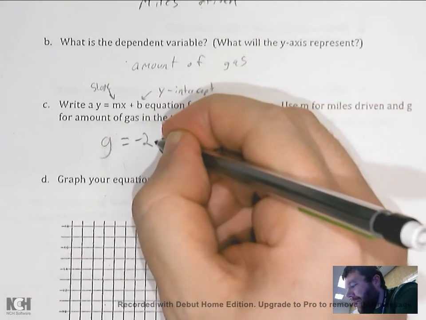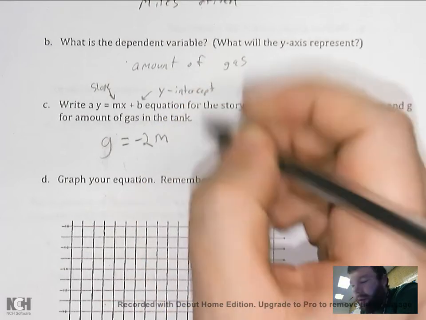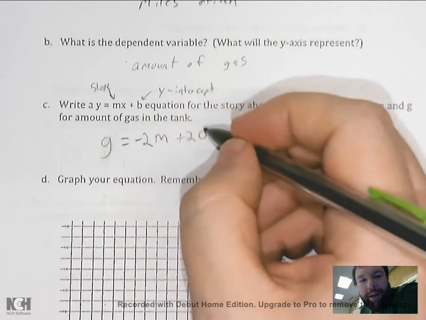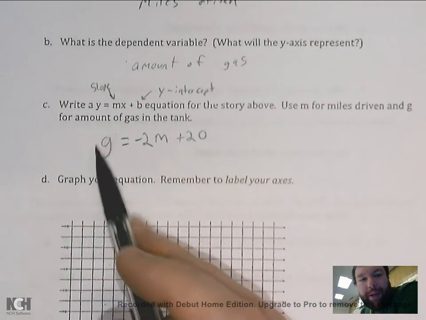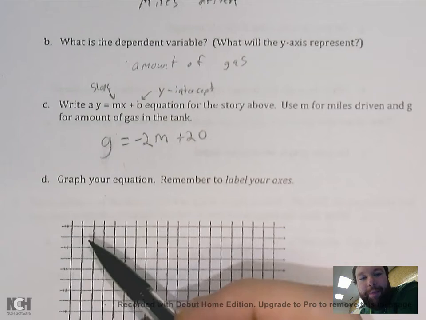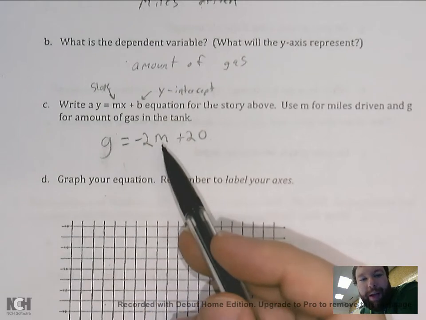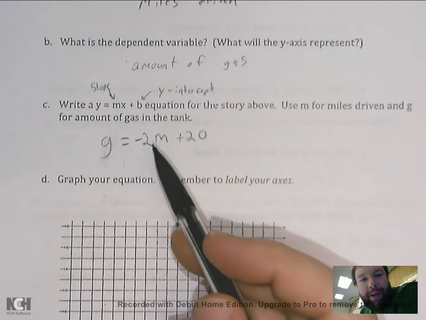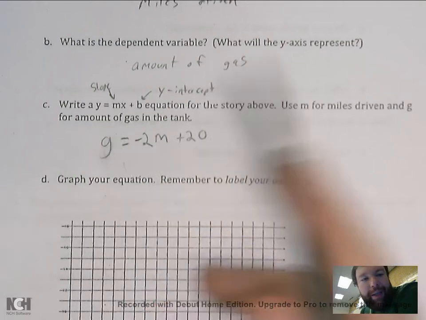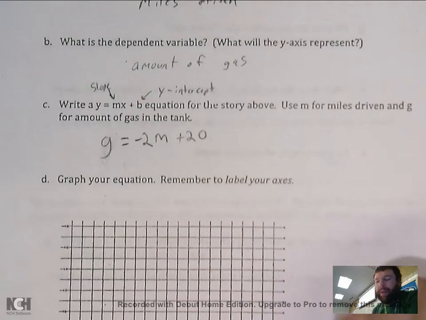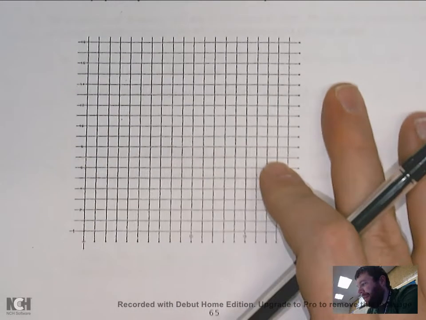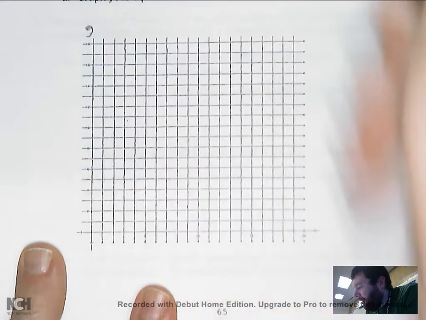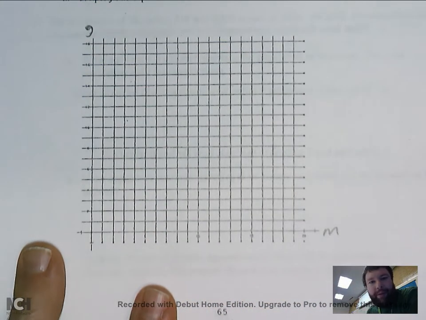So -2 times the number of miles I go, plus 20, the number of gallons I start with, would determine how much gas I have, right? And if I go 0 miles, I would have 20 gallons. If I go 1 mile, -2 plus 20 would be 18. See how that works? So then it wants me to graph this equation and label my axes. So this would be G. This would be M, right?